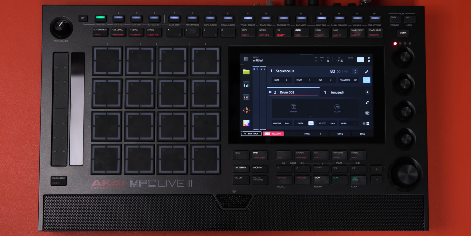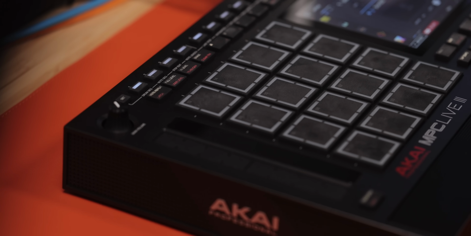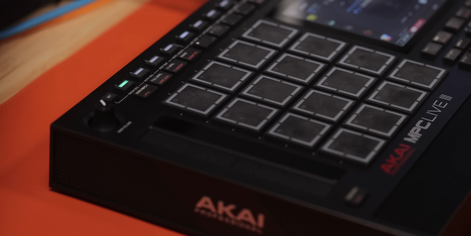All right, so right here we have the MPC Live 3. There's so much going on under the hood with this Live Mark 3. Now, I don't want to overwhelm you with all these new features because there's a lot going on with this Live 3. You guys can watch other videos. So many people are covering what you get with the Live Mark 3.